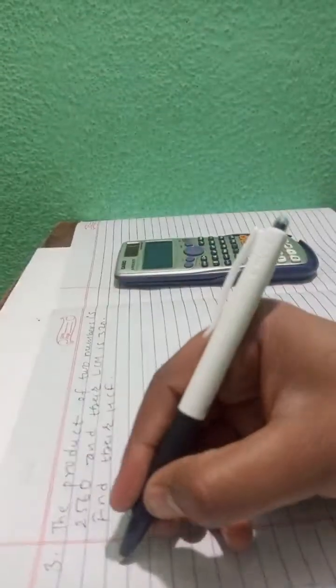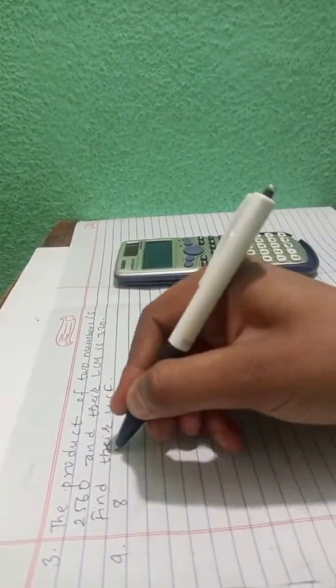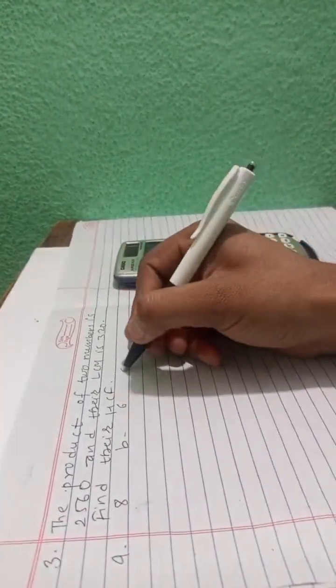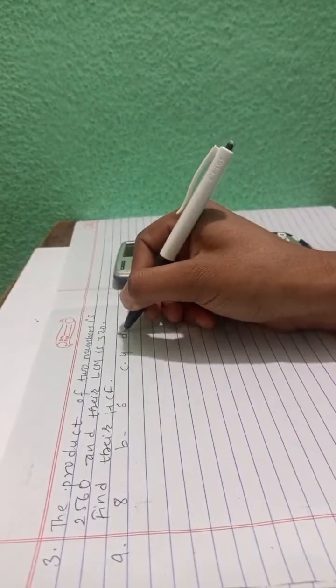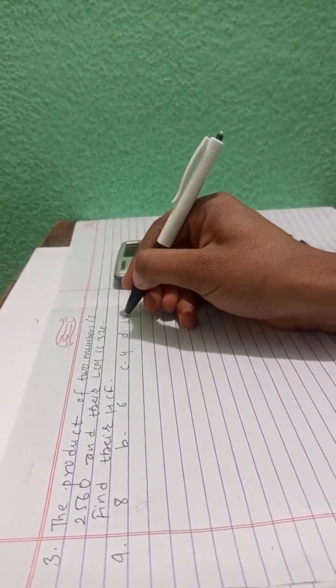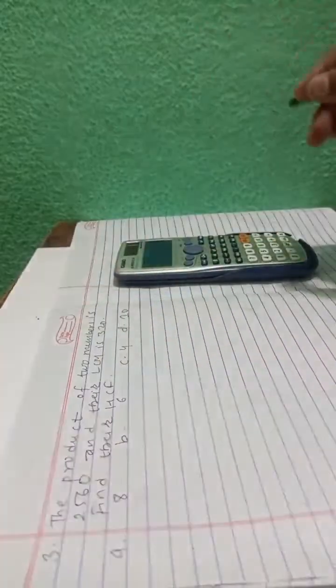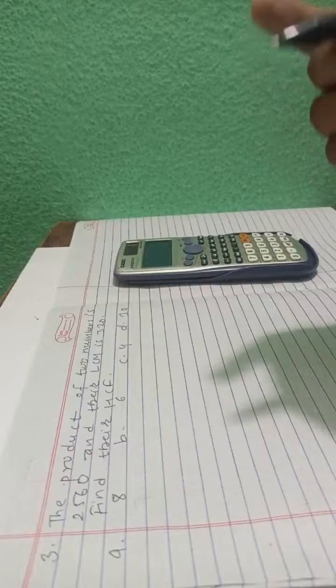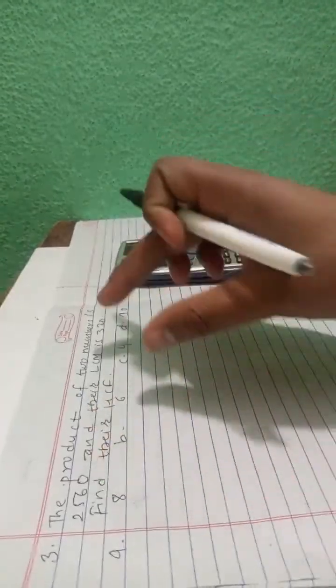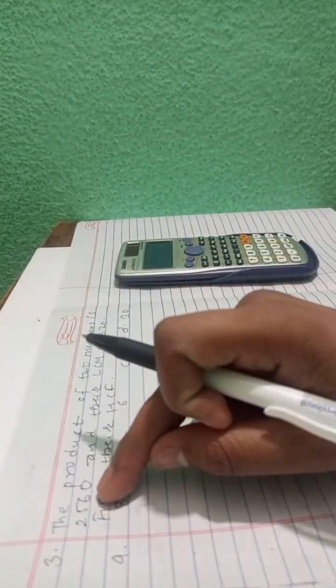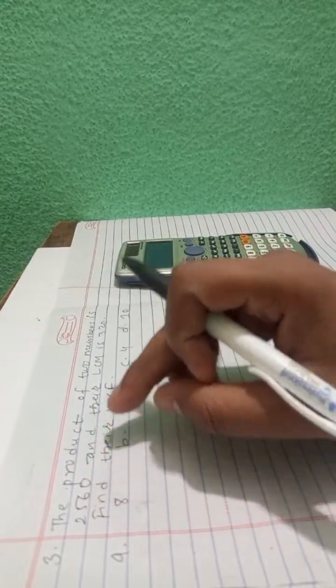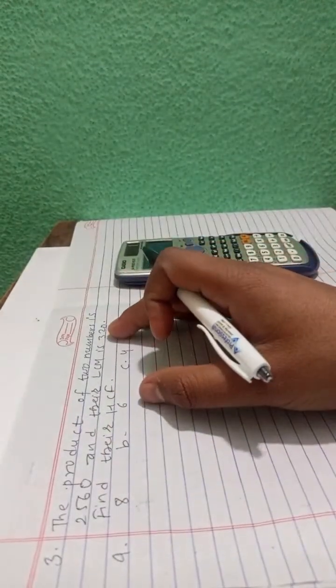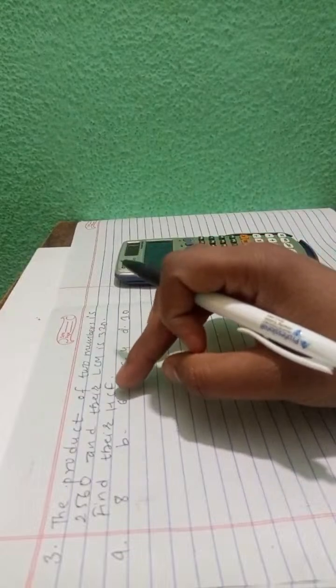We have these options: A is 8, B is 6, C is 4, D is 10. Then how to find these types of questions? By tricks. We know that the product of two numbers is 2560 and LCM is 320, and we need to find their HCF.